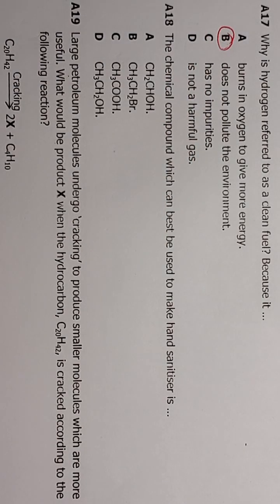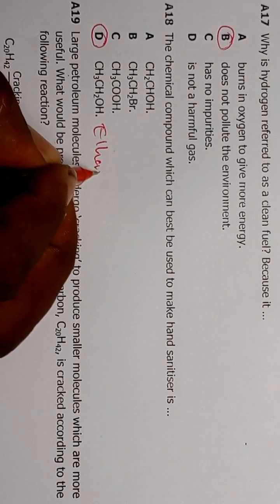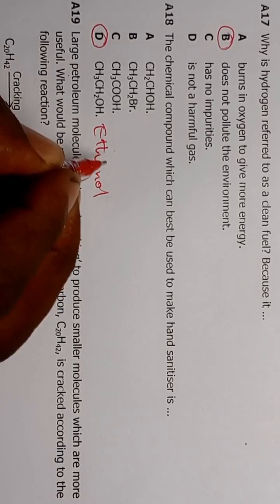Question 18. The chemical compound which can best be used to make hand sanitizer is, so we've been given the options, option A, B, C, and D. So the compound that can be used is ethanol. Why ethanol?